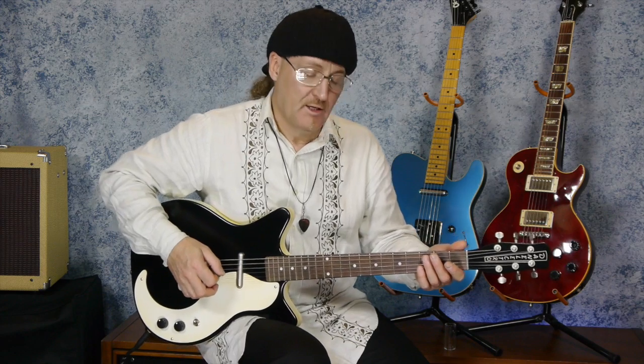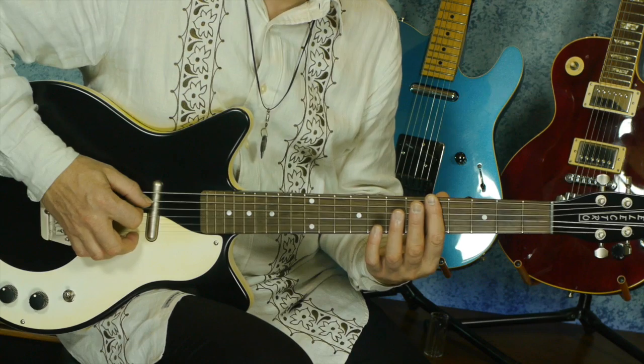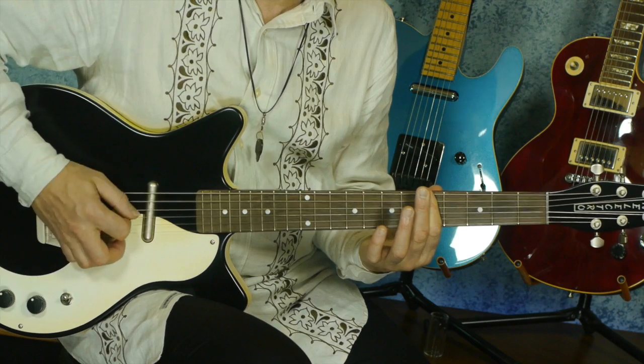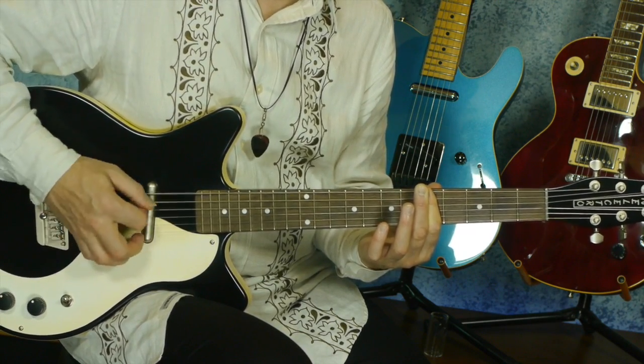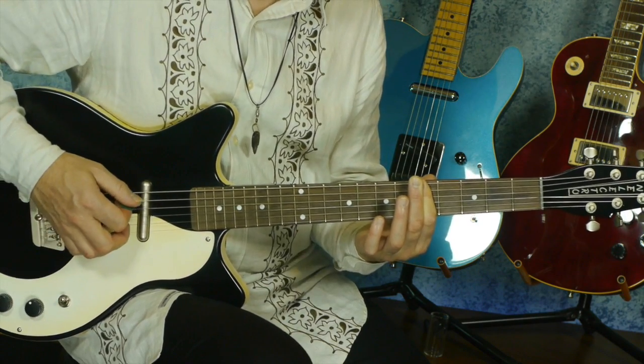Really good practice. Then you move to the C. Start with the 5th string because that's your root, right? And you always want to start with the root. Then you're back to the G, right?